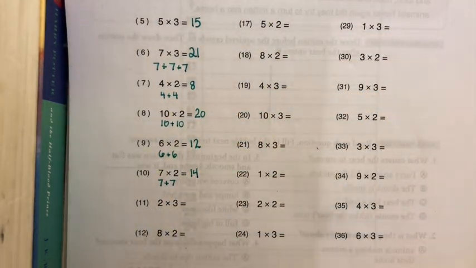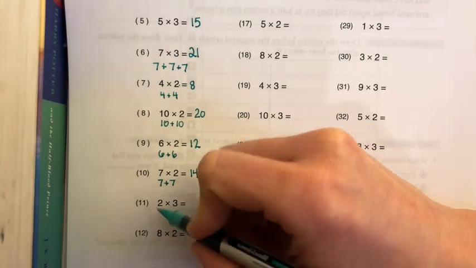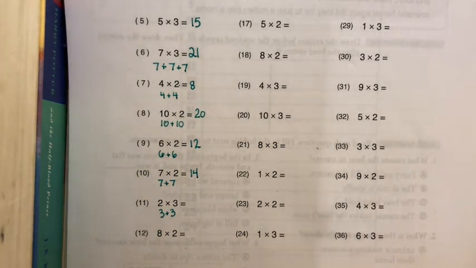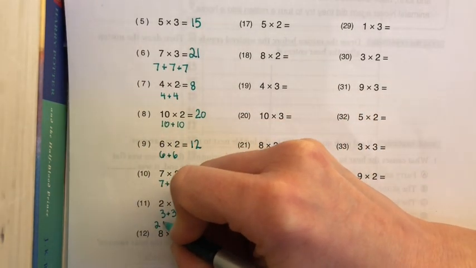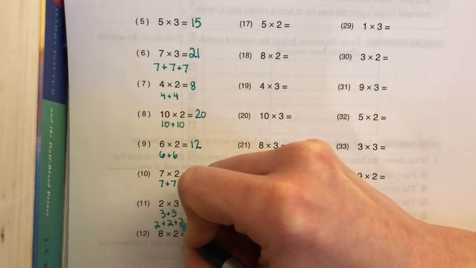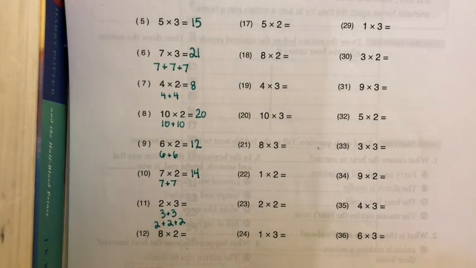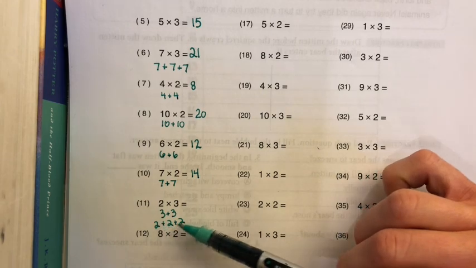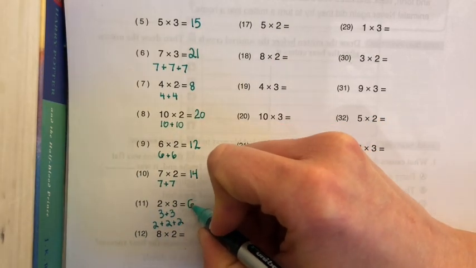The next one, 2 times 3, is the same as 2 groups of 3. So 3 plus 3, or 3 groups of 2, 2 plus 2 plus 2. Remember, that's all multiplication is. It's repeated addition. So double 3 is 6. 2, 4, 6. They both equal 6.